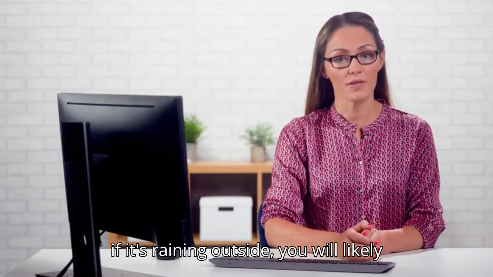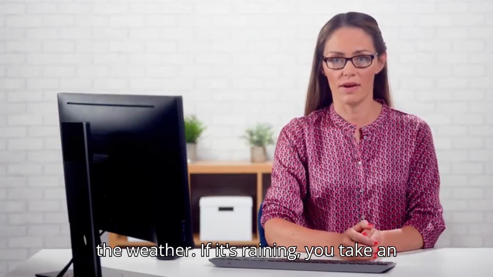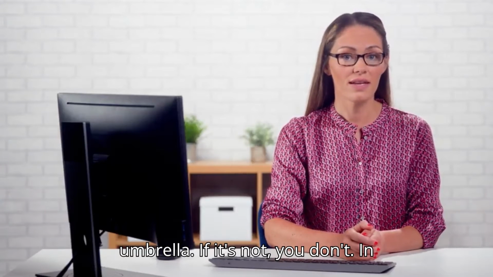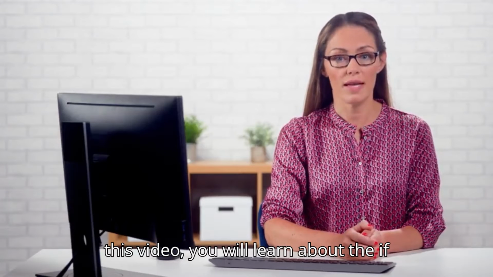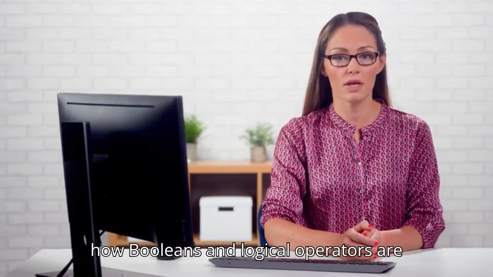For example, if it's raining outside, you will likely bring an umbrella. The condition here is the weather. If it's raining, you take an umbrella. If it's not, you don't. In this video, you will learn about the if statement, the if-else statement, and how Booleans and logical operators are used in conditional expressions.